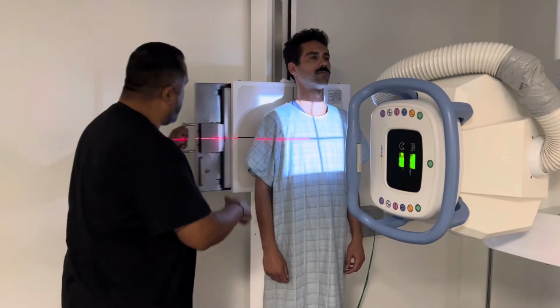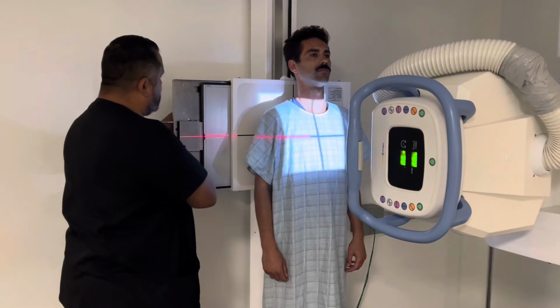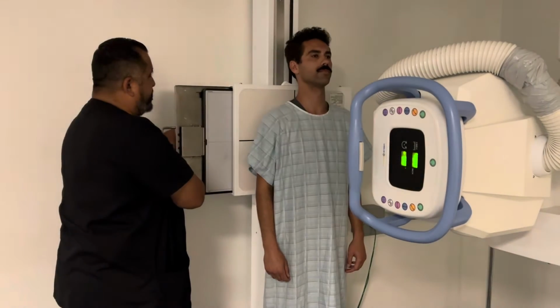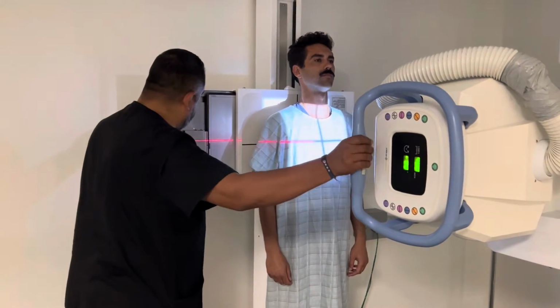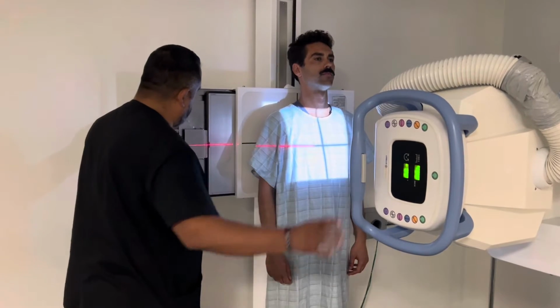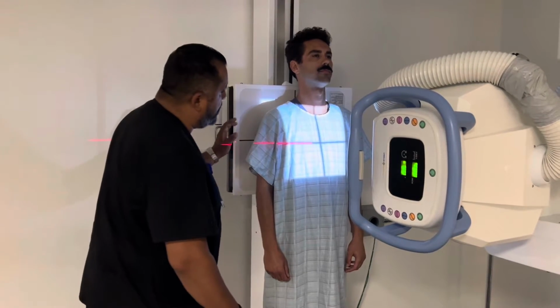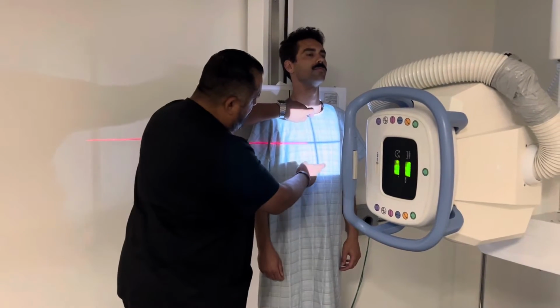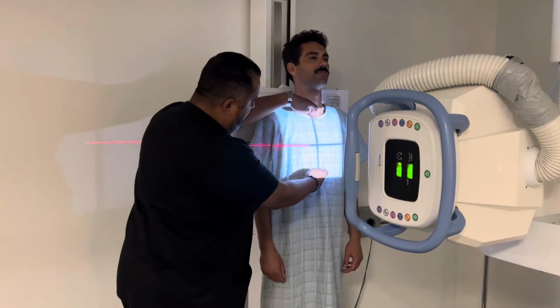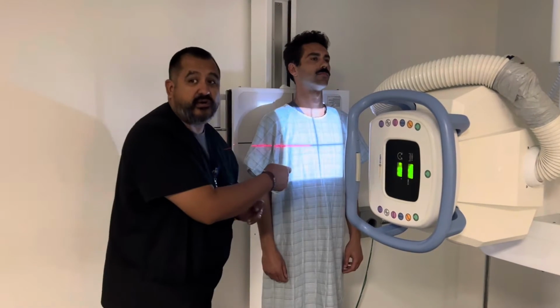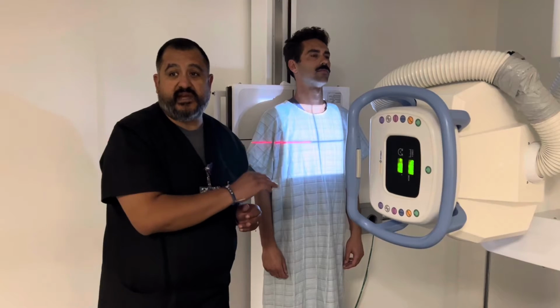I want to make sure I'm at the level of T7. I'm going to come down just a little bit, like a hair. Watch it back here, sir. Do this here. And I want it in the mid-sternum. Here's his jugular notch, here's his sternum. I can see that right there, you guys. So we're mid-sternum. This is the level of T7.